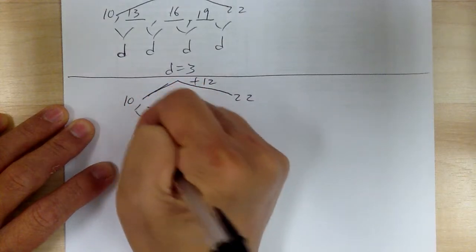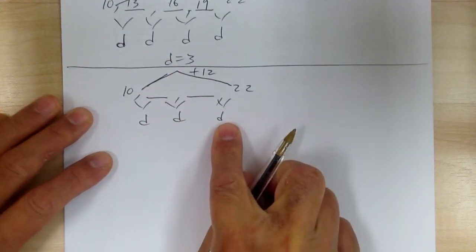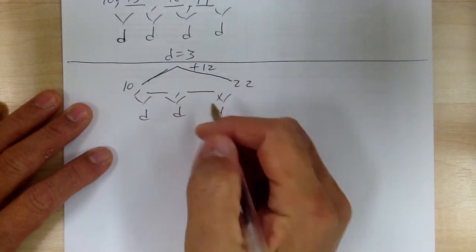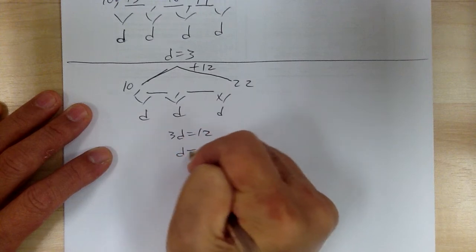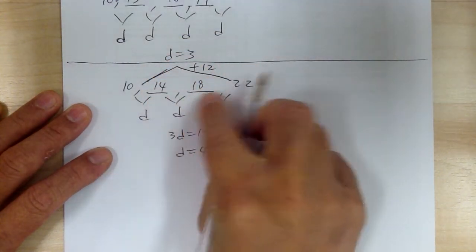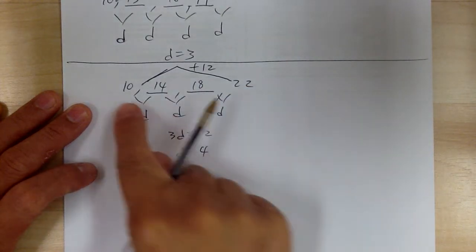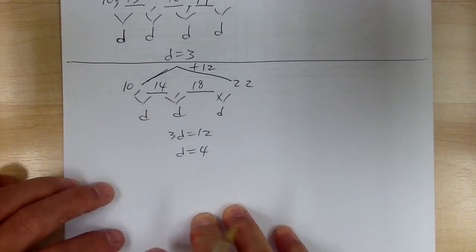But how many d's are there right now? There are 3 d's. So 3d equals 12, so each d equals 4. Once you find d equal to 4, this would be 14 and 18 and 22. So you can use the differences to figure out the missing number.